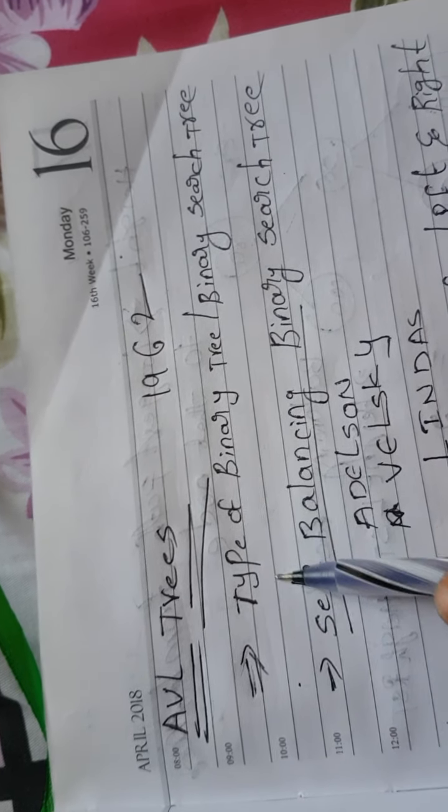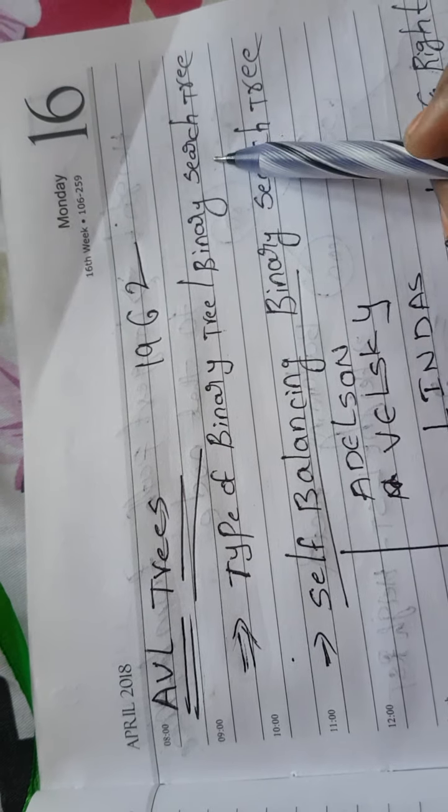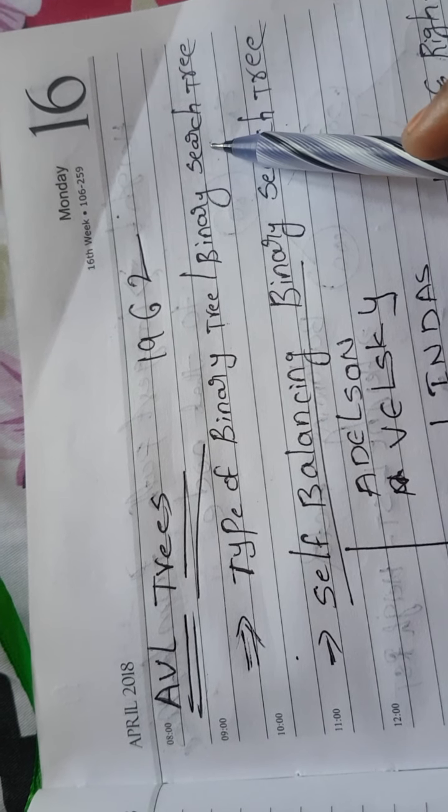Good morning, students. Today's topic is AVL trees. An AVL tree is a binary tree and also a binary search tree. That means it satisfies the binary tree condition and it also satisfies the binary search tree condition.